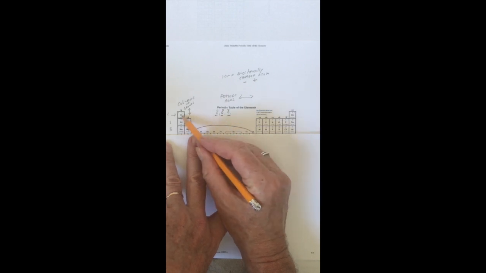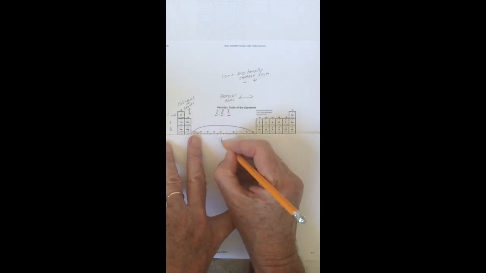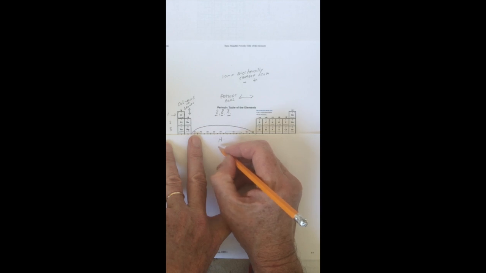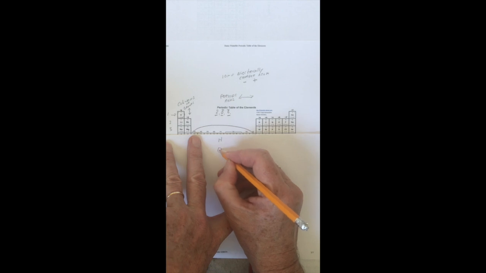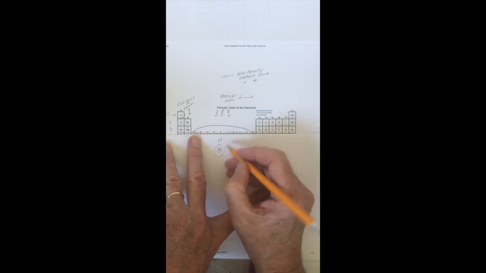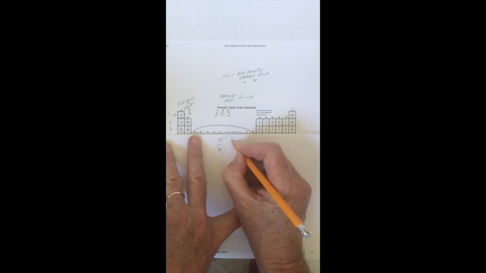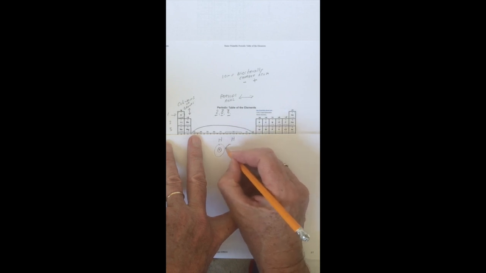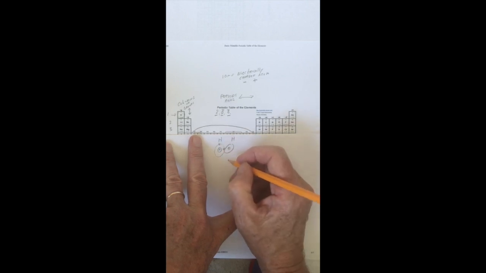Let's look at hydrogen, atomic number 1. It has 1 proton and 1 electron circling around. There's the proton in the nucleus, and here's the 1 electron flying around like this. It would like to have 2. So what it usually does is it meets another hydrogen and they share an electron. They don't even give them up, they share electrons.